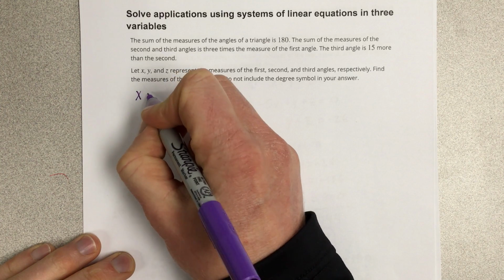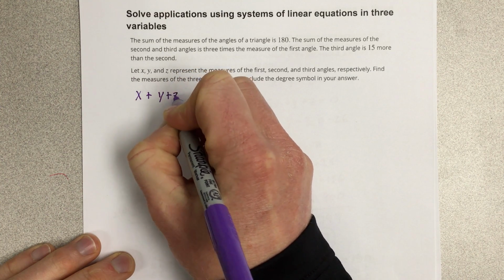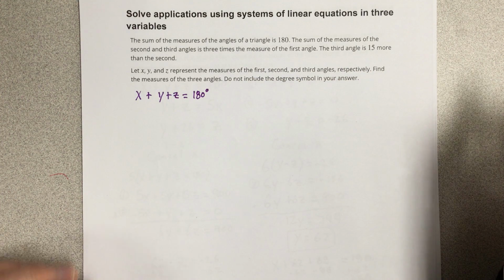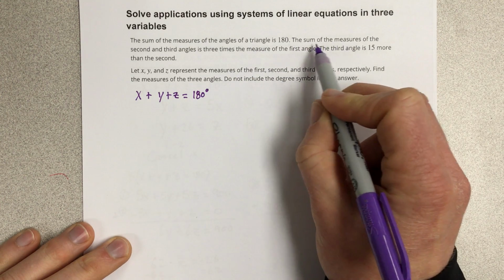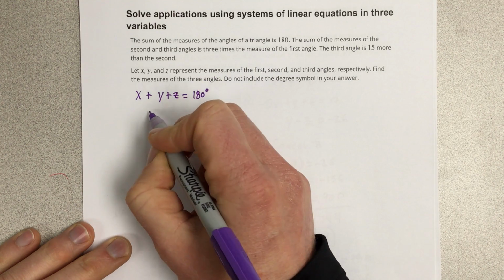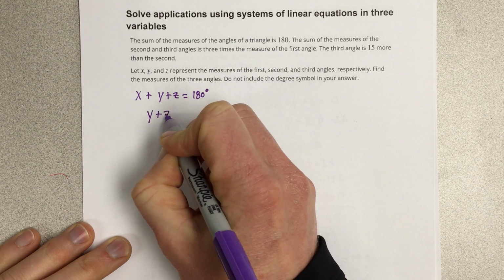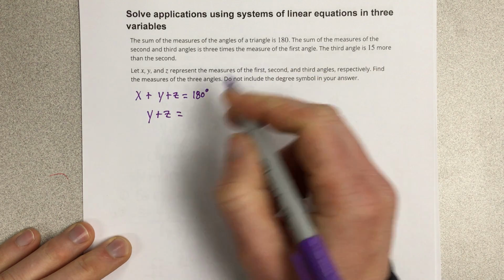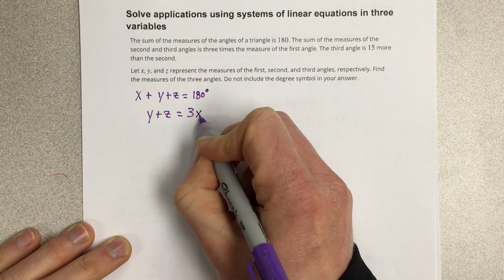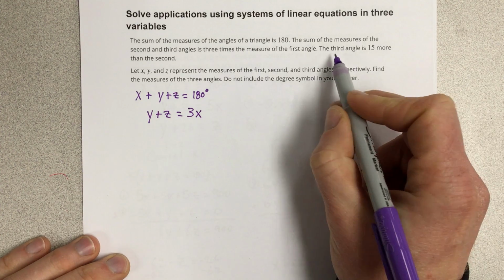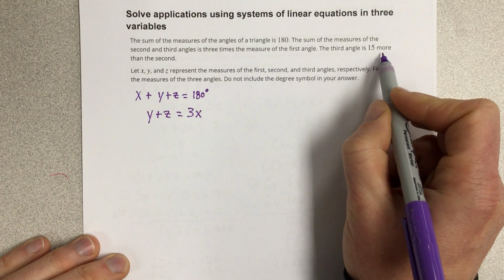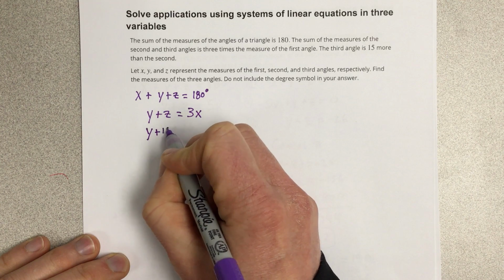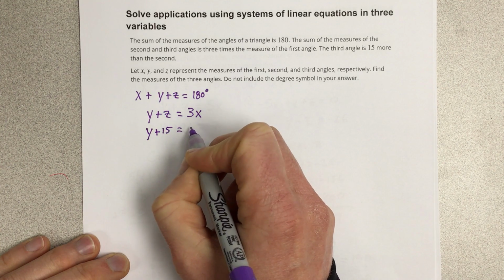Well, right away I can write one equation. I can say x plus y plus z is equal to 180 degrees. And then the second sentence tells us the sum of the measures of the second and third angles, so that's y plus z, is equal to 3 times the measure of the first angle. So 3 times the measure of the first angle, so that's 3x. And then the third angle is 15 more than the second. So if I take the second angle and I add 15 to it, that would be the third angle.